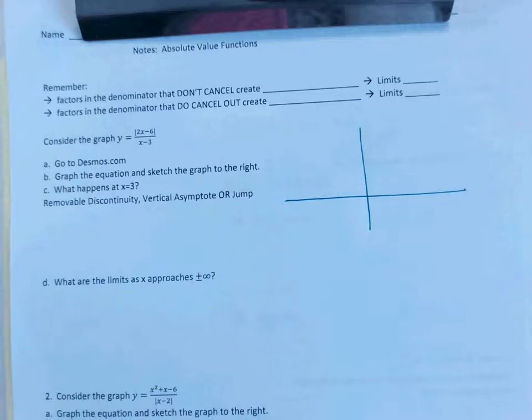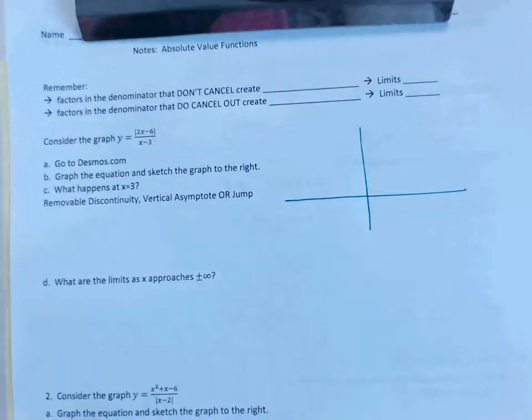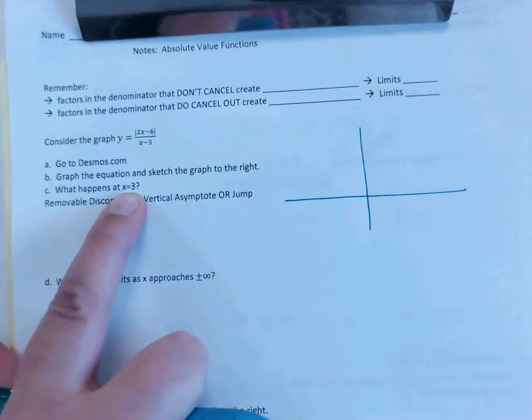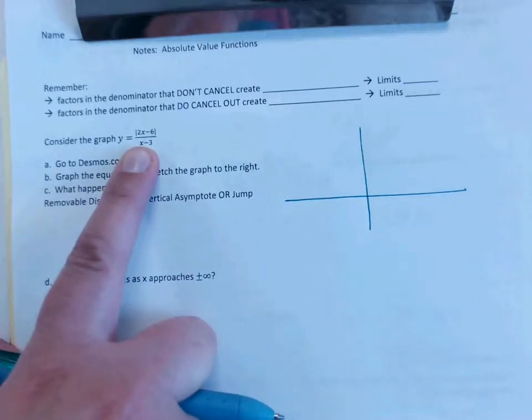Okay, if I was doing this graph right here, we're going to apply our normal rules, then we're going to graph it and see if they still work. So, for example, if I was trying to see x equals 3, what would I do if the bars weren't there? I would plug in 3, what would I get? 0 on the bottom, not allowed, so what would I say?